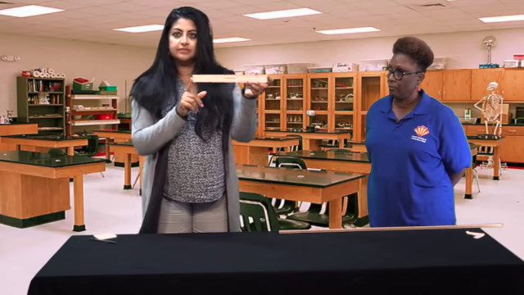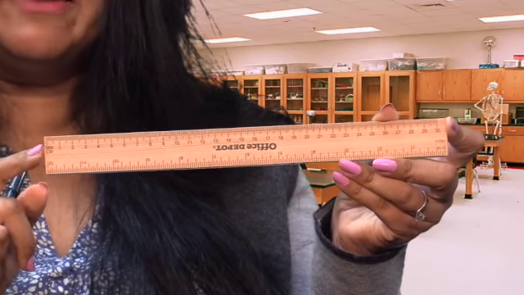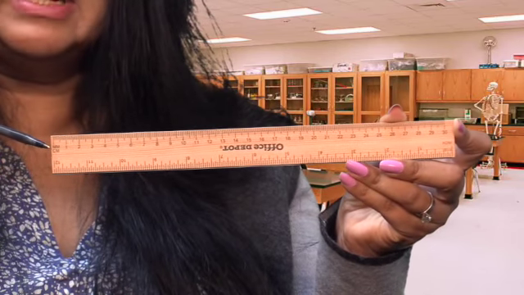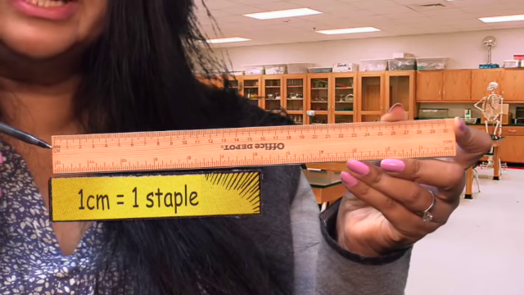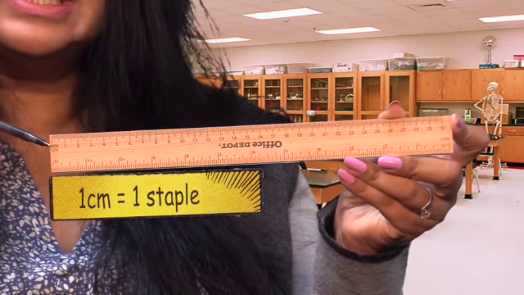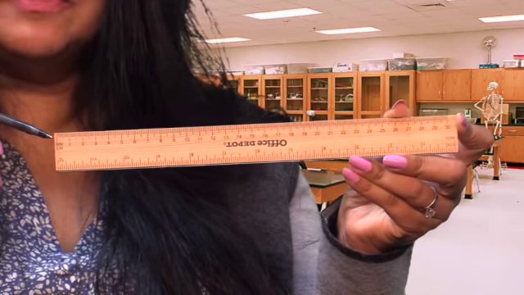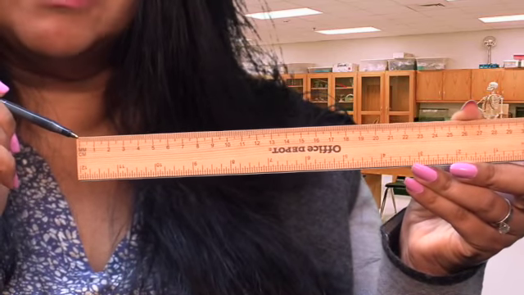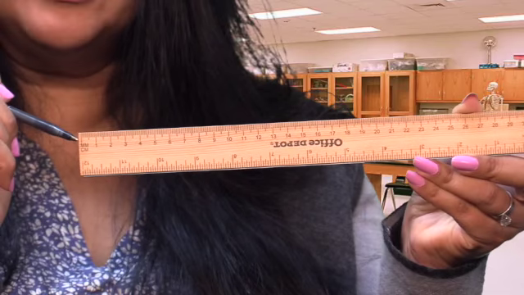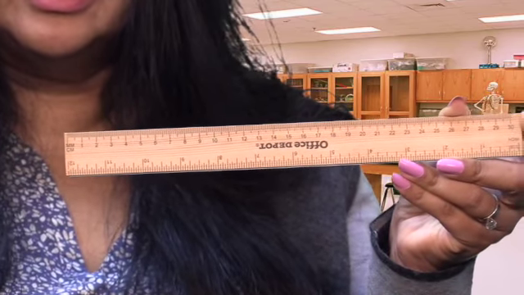If you look closely at the ruler, on this side of the ruler, we have the centimeters, and right beside that you also have millimeters. A centimeter is approximately the size of one staple, and it starts not at the edge of this ruler. It actually starts at that first mark that is before the 1. That is where you place your object.